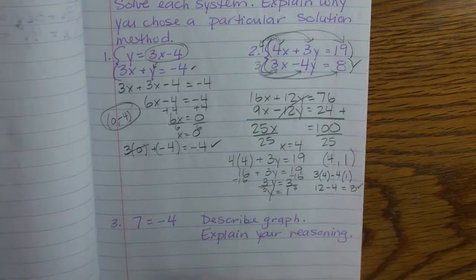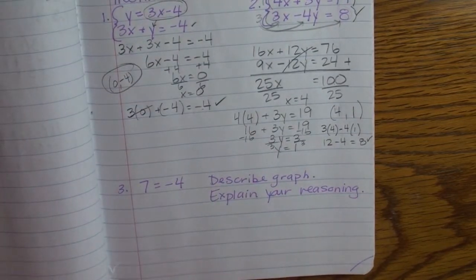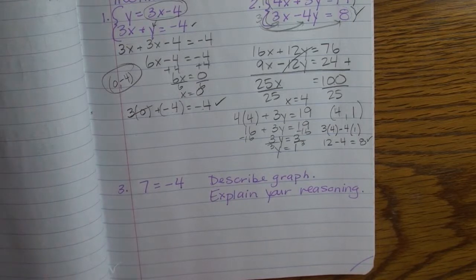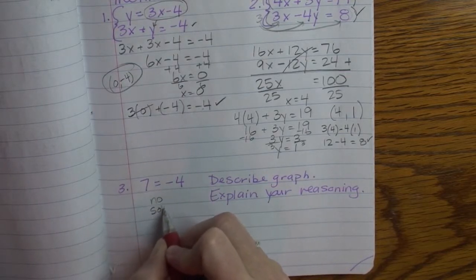Now, number 3 in the Check Your Understanding says, Sarah solved the system of equations algebraically, and her result was 7 equals negative 4. All of her work was correct. Describe the graph of the system of equations and explain your reasoning. So remember when we used algebra and we got 7 equals negative 4, that meant there was no solution.